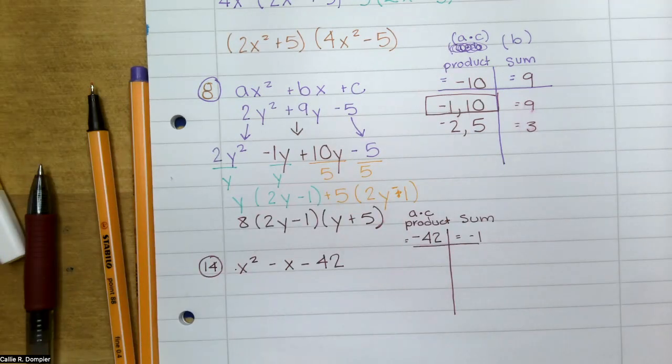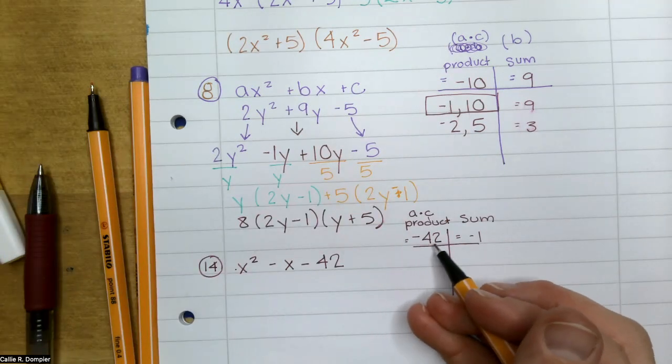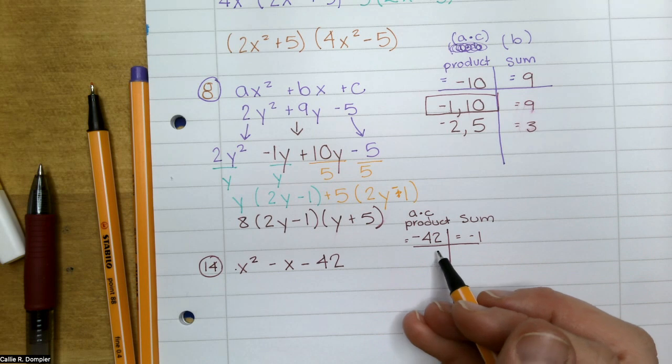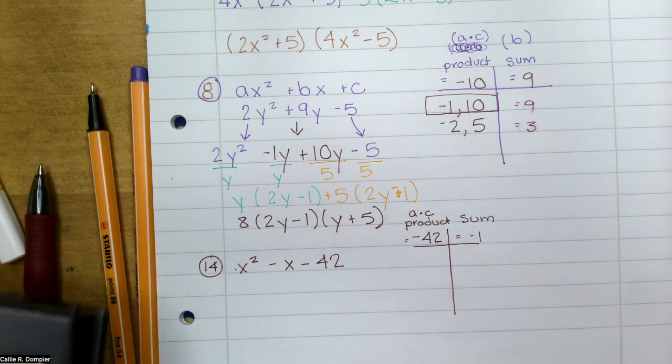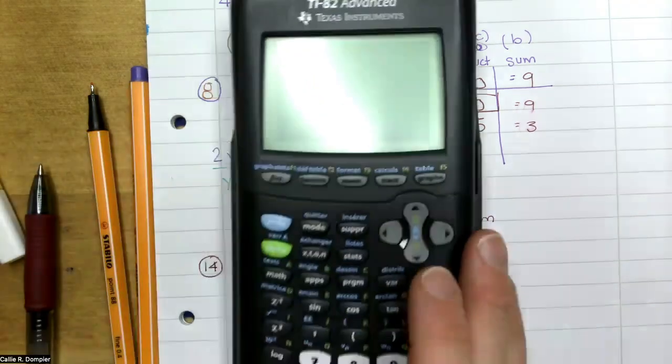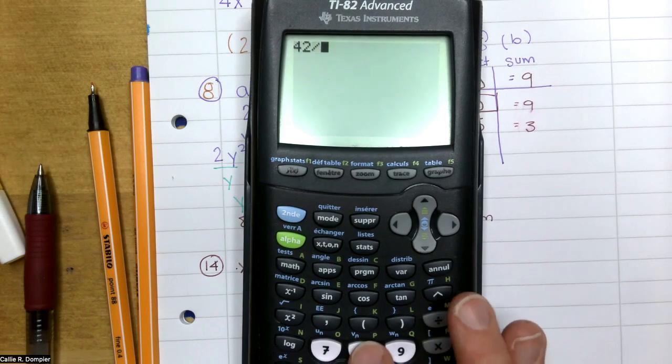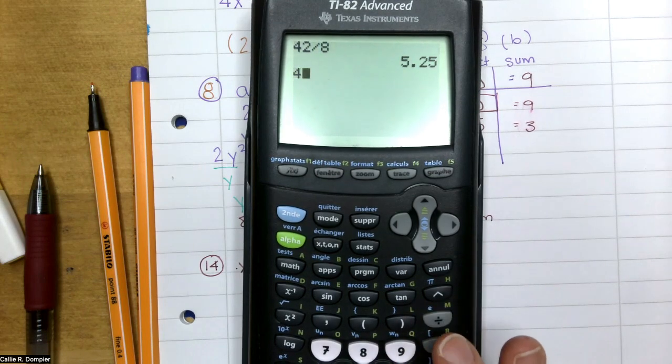Save yourself some time. We know we're looking for two numbers that are pretty close to each other because we want the difference between them to be 1. So I can say 42 divided by 8, 42 divided by 10, 42 divided by 6. Ooh, 6 and 7, right?